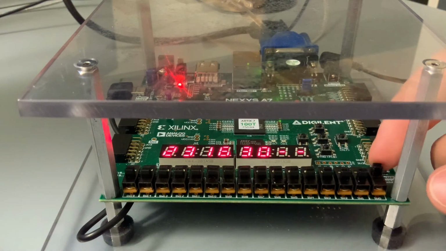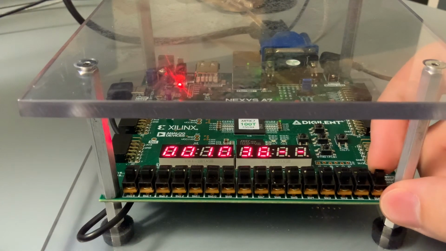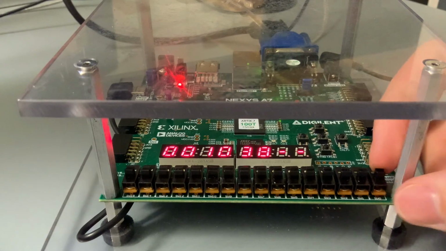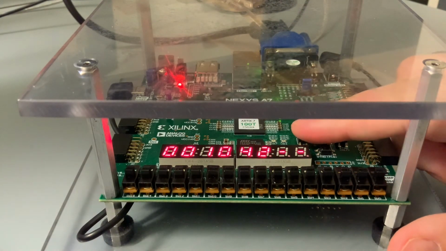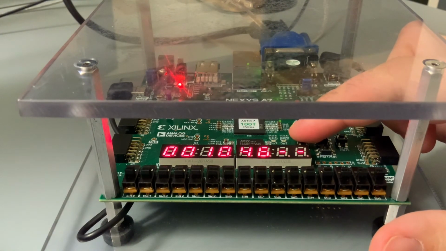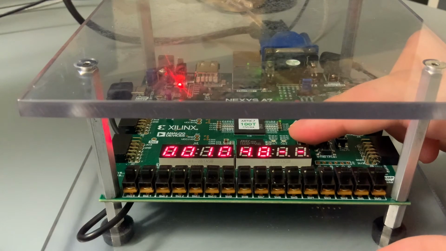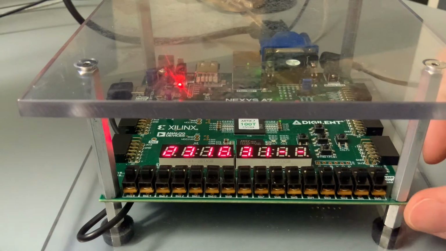Now we go back to the current time mode. We wait. And we click this button here on the left in order to set the current time to the set time. So let's do it. There we go.